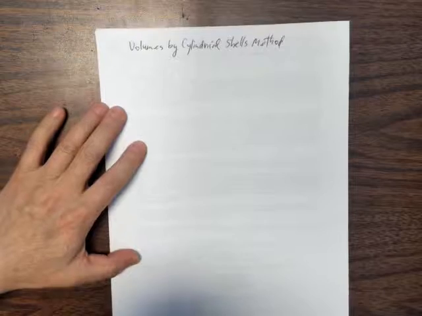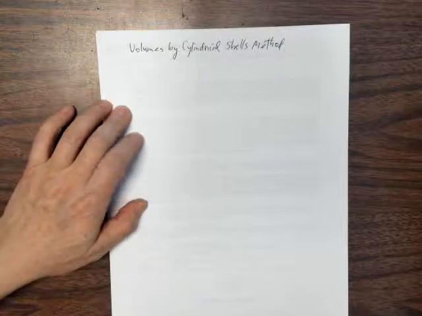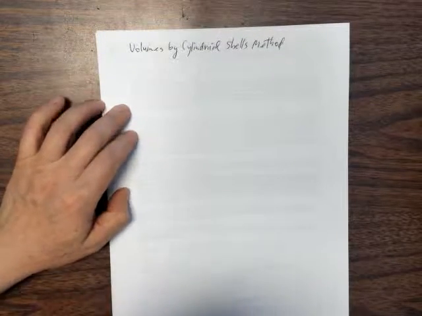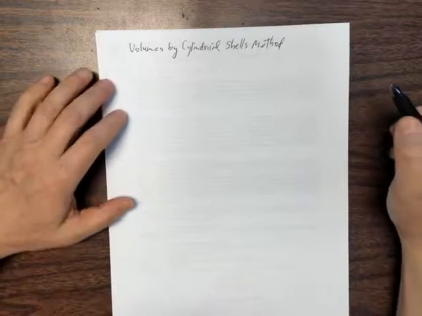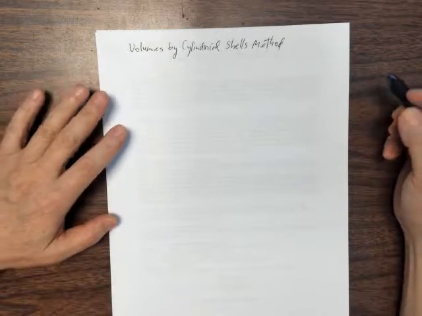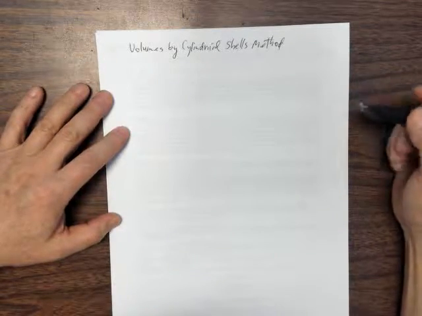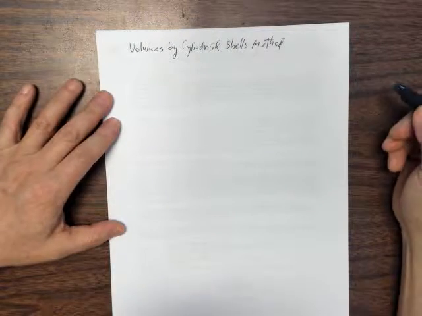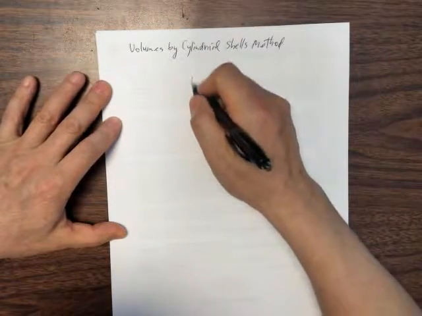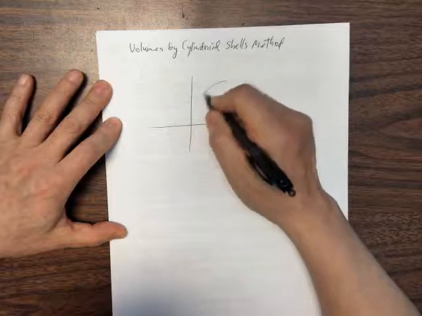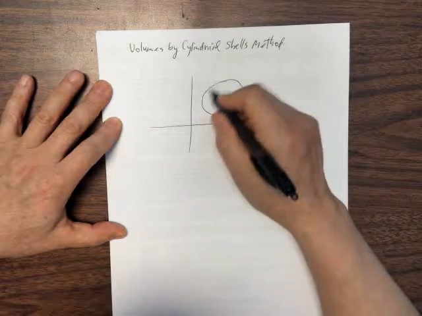Okay, in this lecture, we'll continue to discuss volumes of a solid of revolution. We're going to learn a new method called the cylindrical shell method, which is based again on Riemann sums. Let's check out a region enclosed by some graph.